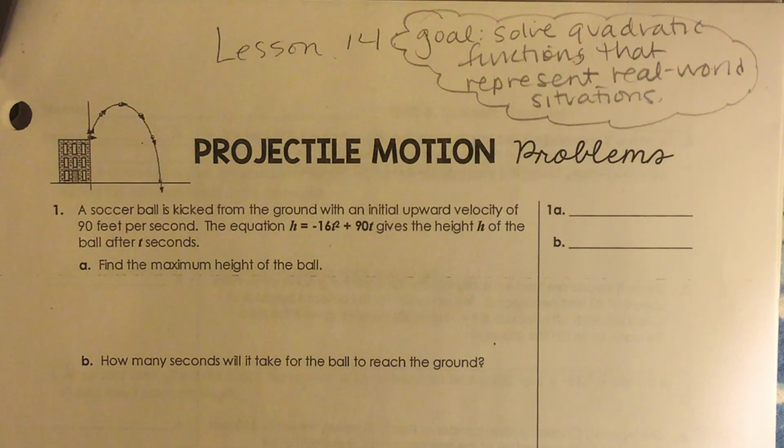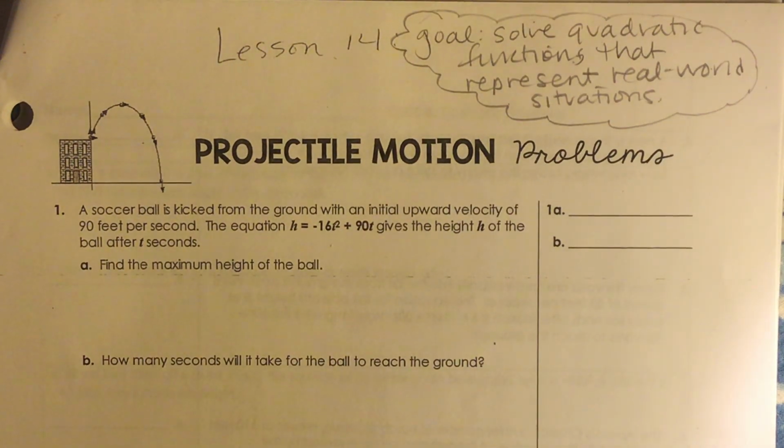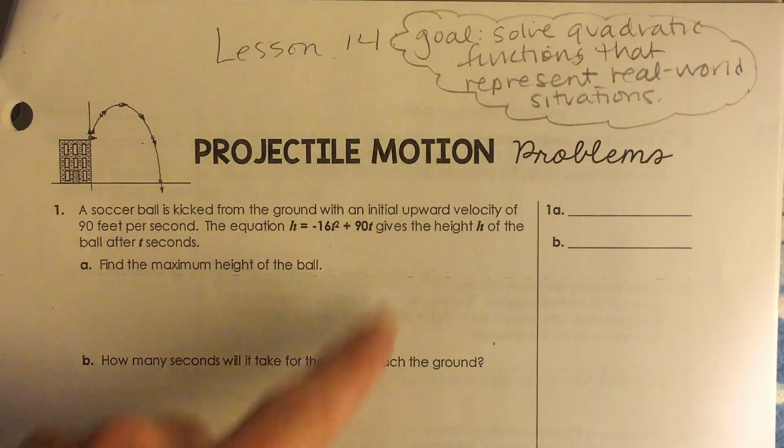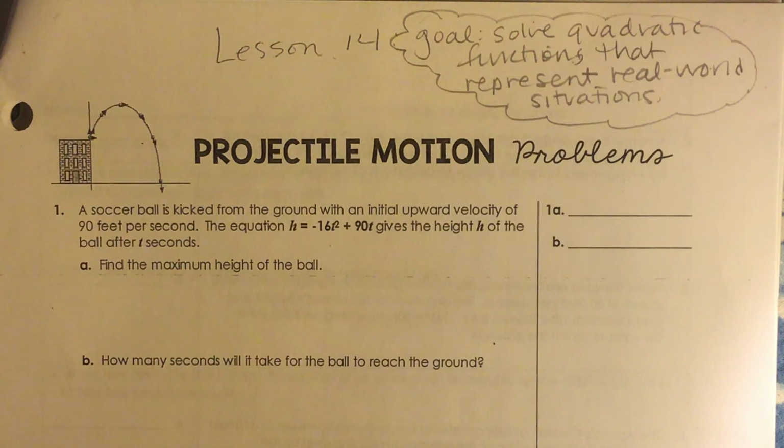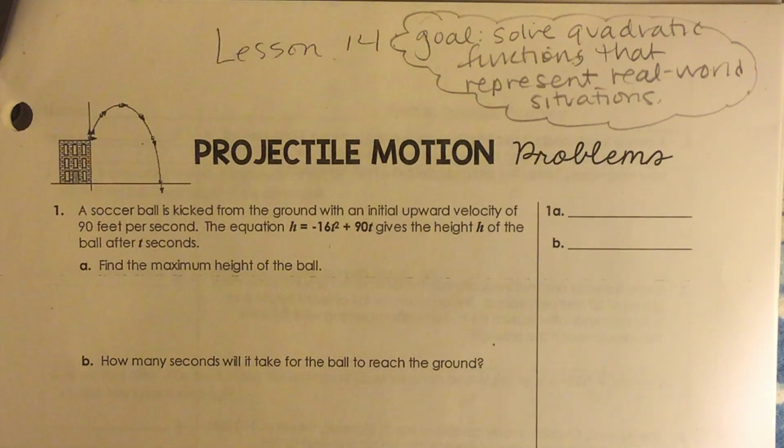For a lot of these types of problems, you're going to see that an equation is already provided for you, so you don't have to translate a lot of this information into your own equation. This is basically designed to give you a snapshot into how you would solve a quadratic in a real type of situation.